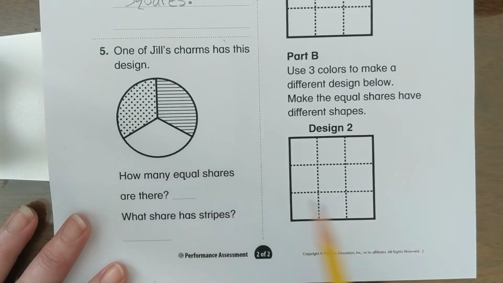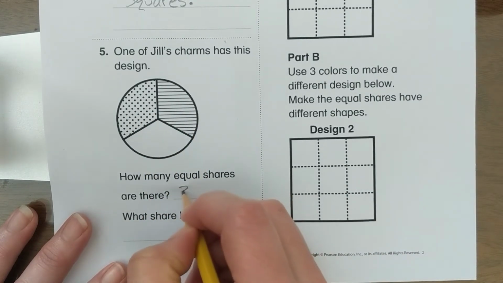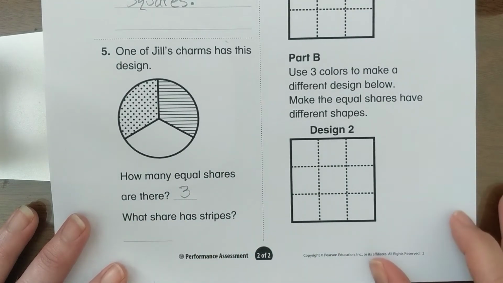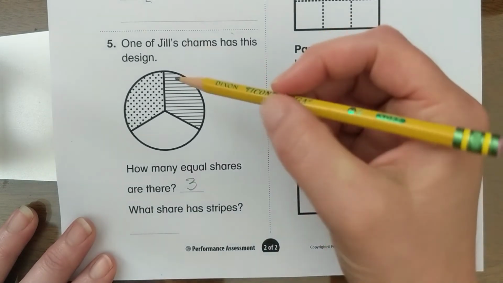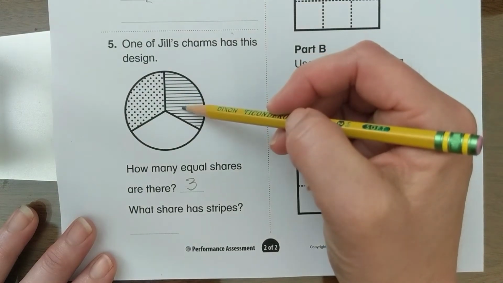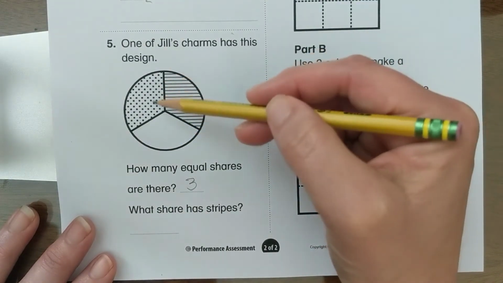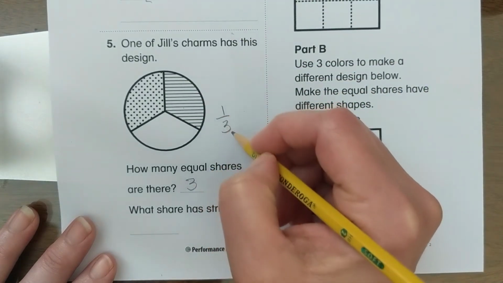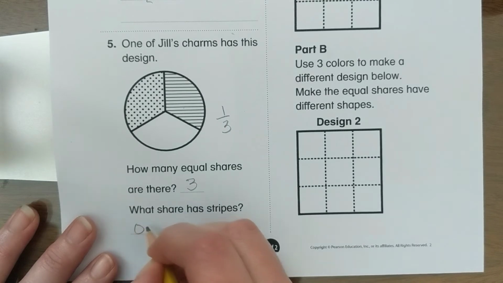They have the same amount in them. There are 3 equal shares. What share has stripes? Okay, I can see that only one of the shares has stripes, and there were 3 altogether. 1 out of 3, which is also called 1/3.